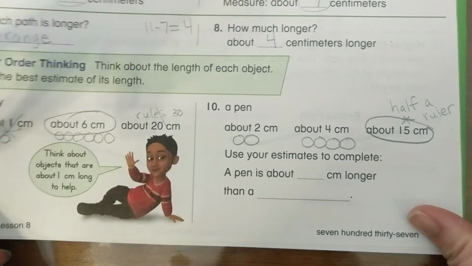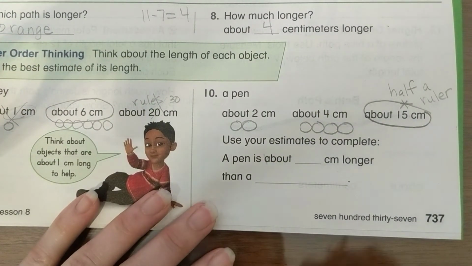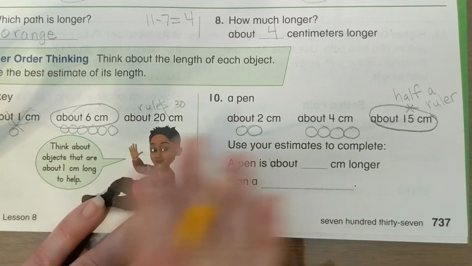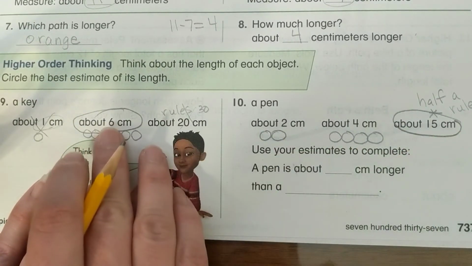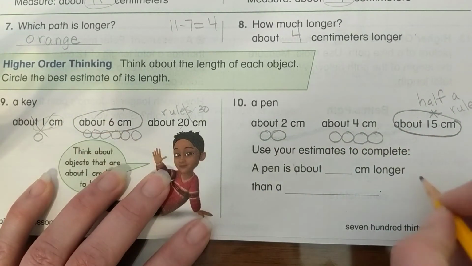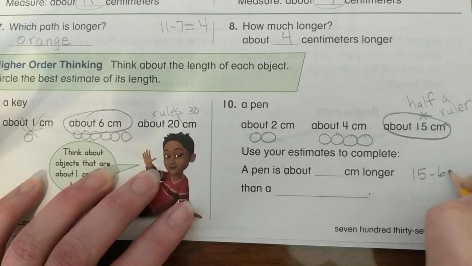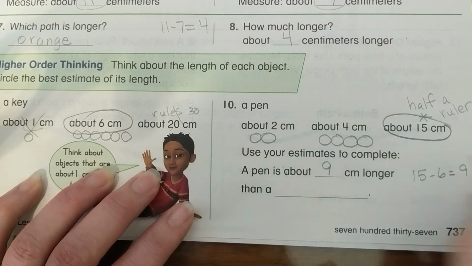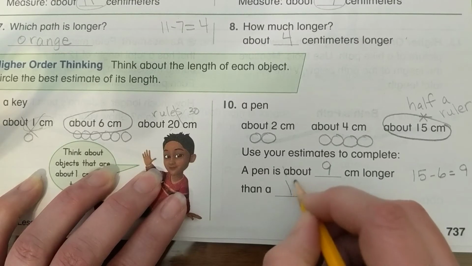Okay, we were supposed to use your estimates to find out about how much longer a pen would be than a key. So if a pen we're estimating is 15, a key we're estimating 6, you're going to take 15 minus 6. That equals 9. So we think a pen is about 9 centimeters longer than a key.